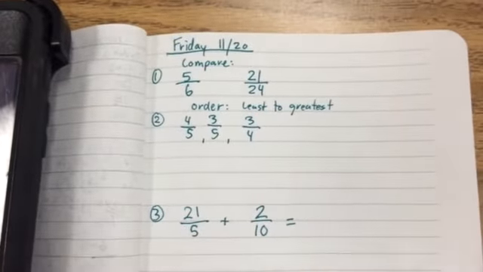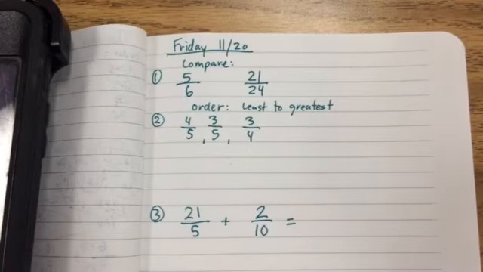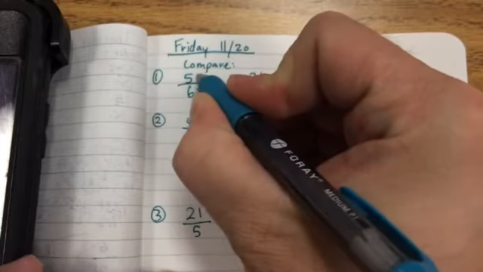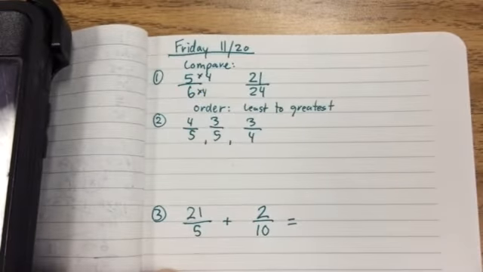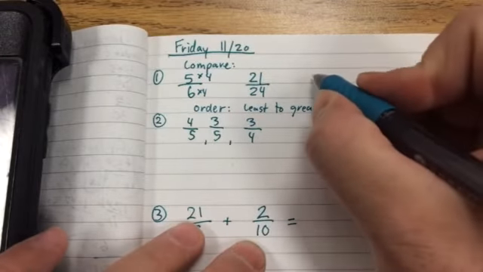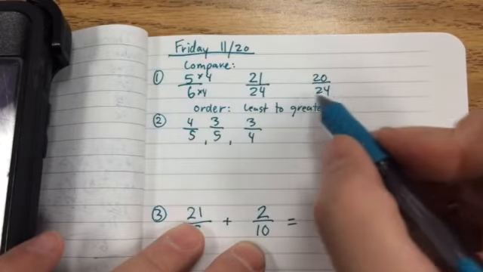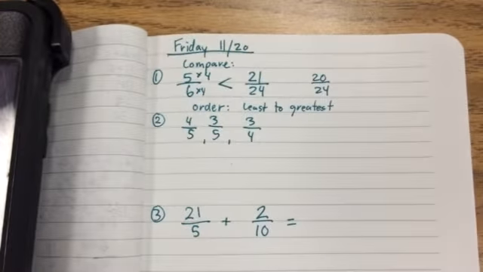All right, and on to the extra practice. So number 1, we have 5/6, and we need to compare that with 21/24ths. I'm going to do the other method here, because I know that 6 times 4 can give me a common denominator. Whatever I do to the bottom, I have to do to the top. So 5 times 4 and 6 times 4 is going to give me an equivalent fraction of 20/24ths. So I know that 21/24ths is greater than 20/24ths. So I know that 5/6 is actually less than 21/24ths.